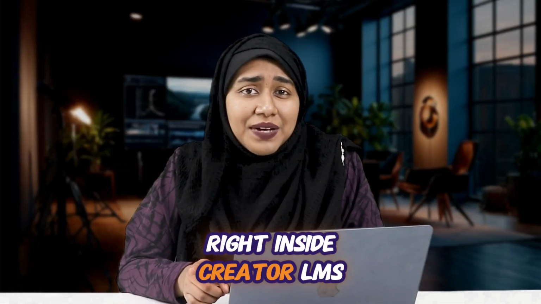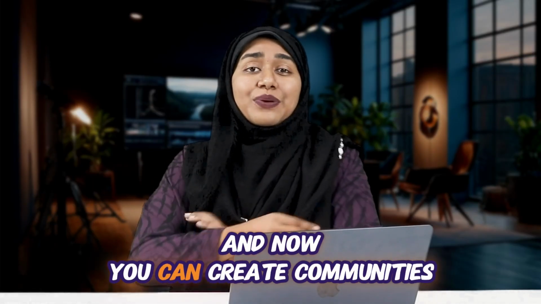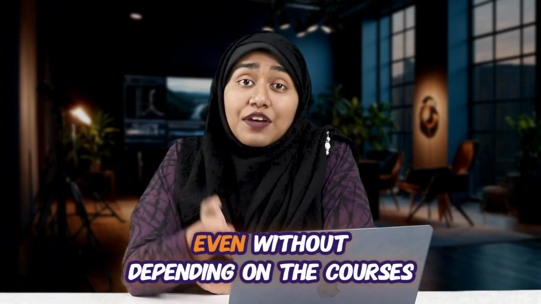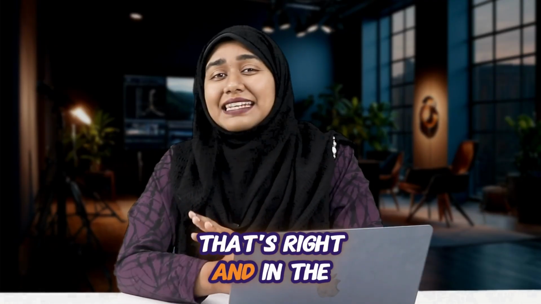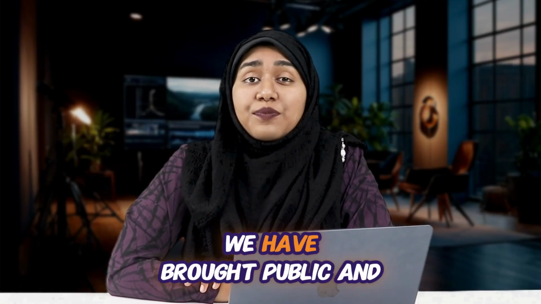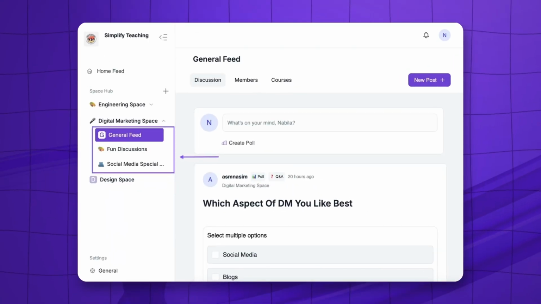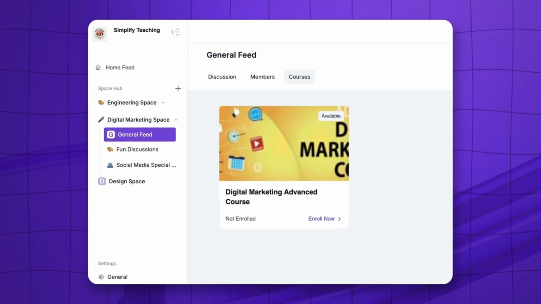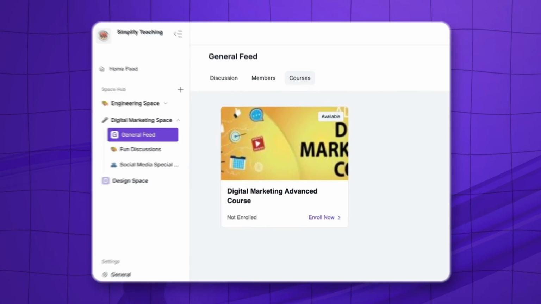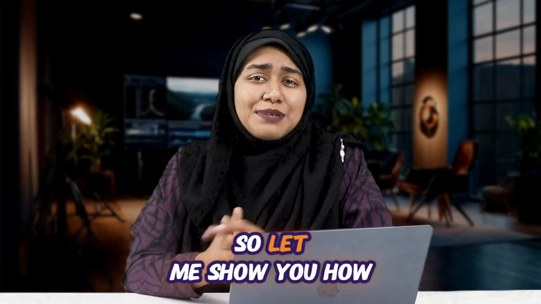Right inside Creator LMS, you get the community built in. And now you can create communities even without depending on the courses. That's right. And in the latest update, we have brought public and private spaces, public and private channels, and even you can assign courses inside the community that you've built before. And it's very easy to manage members. So let me show you how it works.